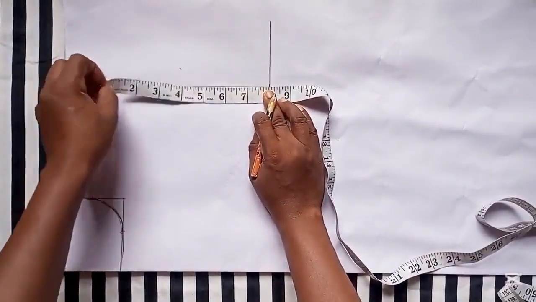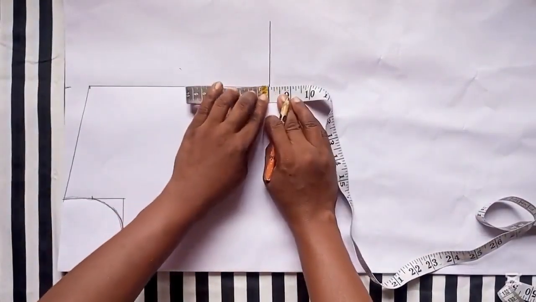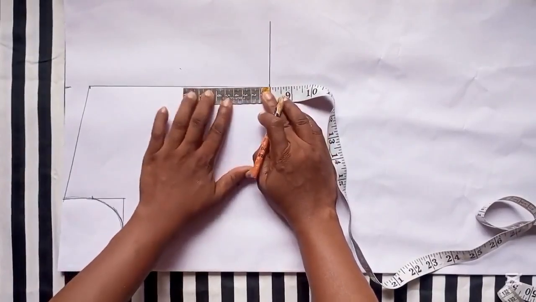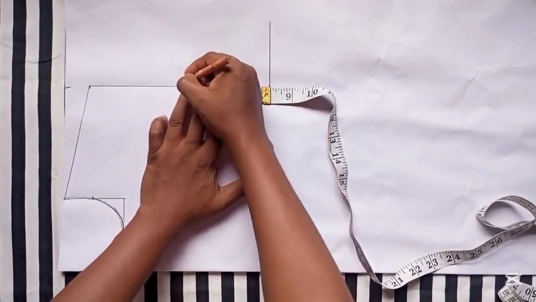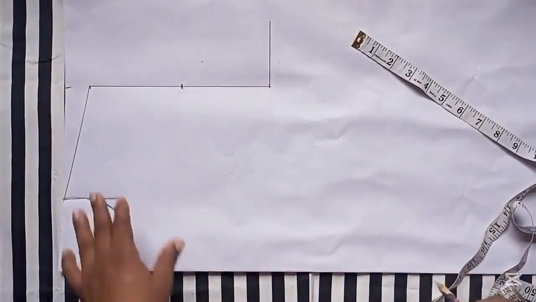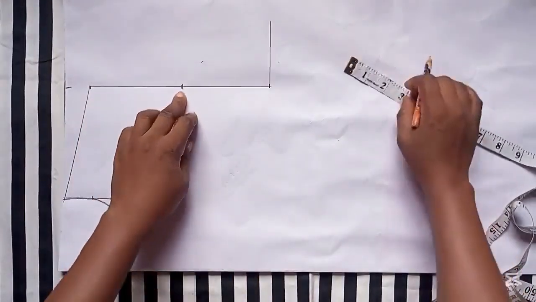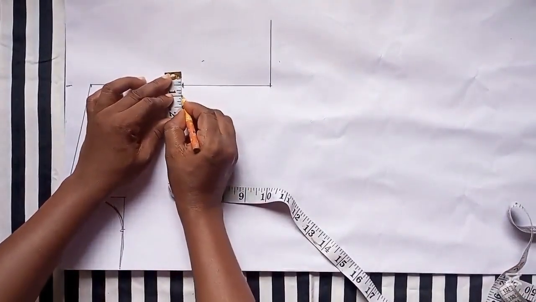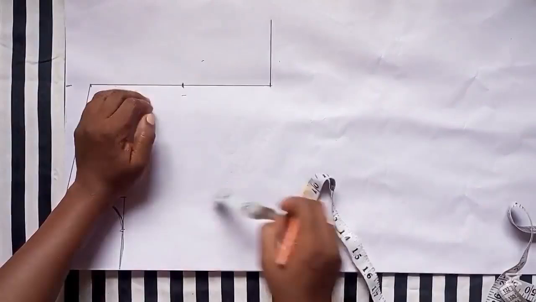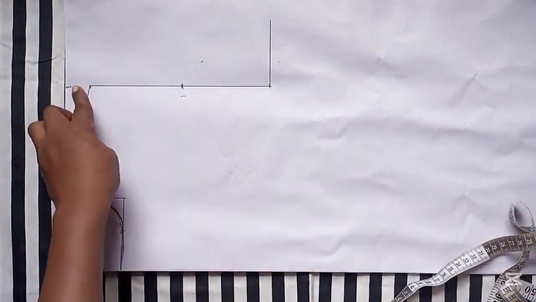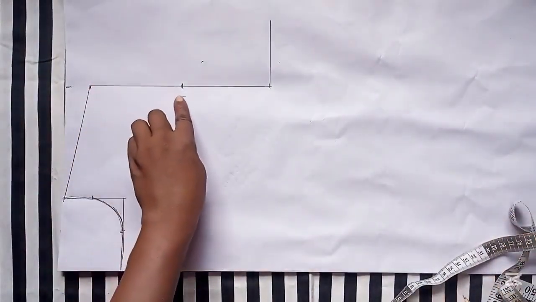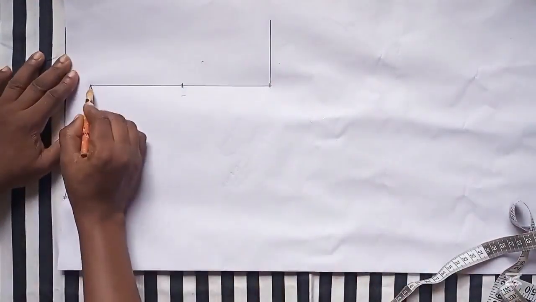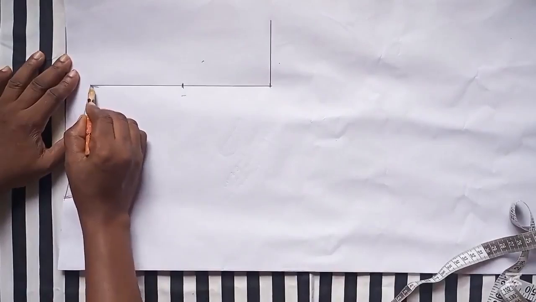Now, how do I find the midpoint? Place your tape down here and fold it into two. Folding it into two as so is going to leave me with the midpoint. The next thing I am going to do is to come in here by half an inch. So this is me coming in here by half an inch. Okay, so after coming in by half an inch, I am going to draw a line to meet up with this point and also take it out as so. So basically, this is what I am going to do.